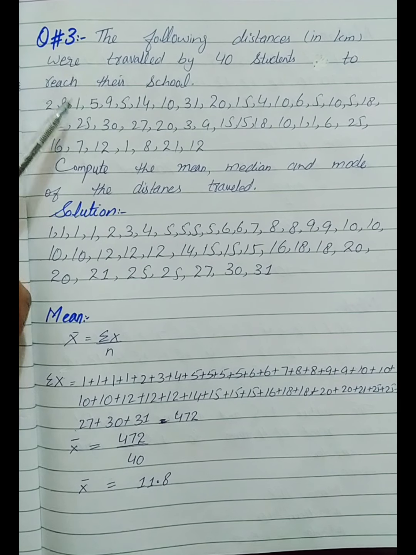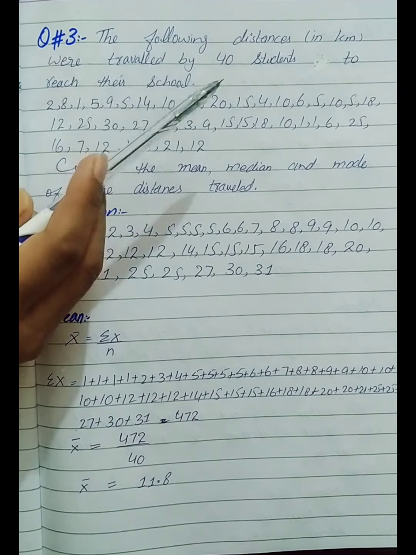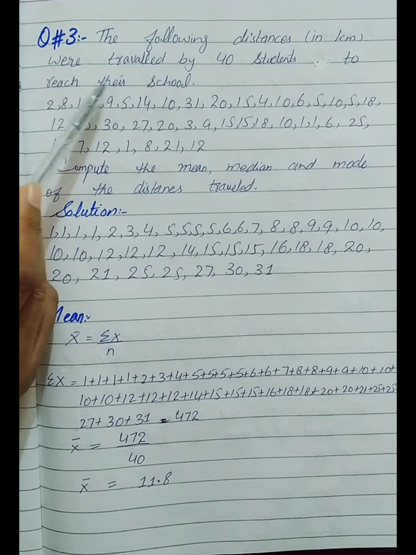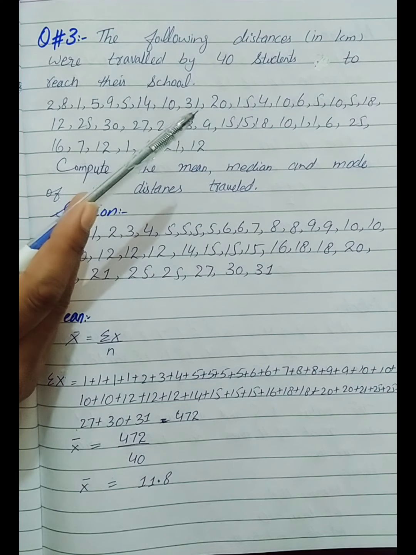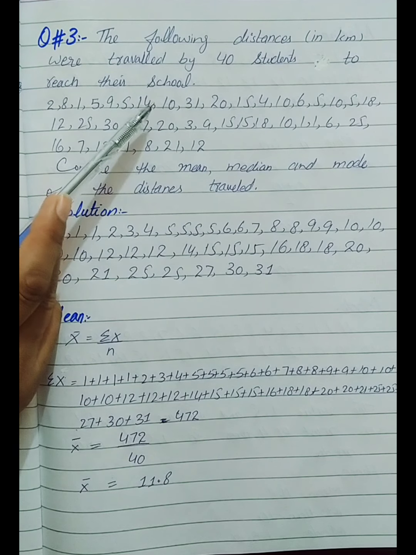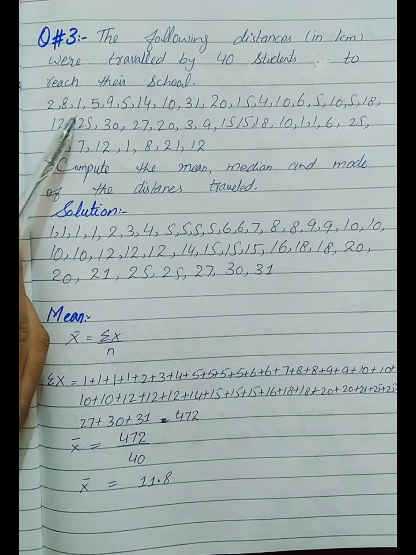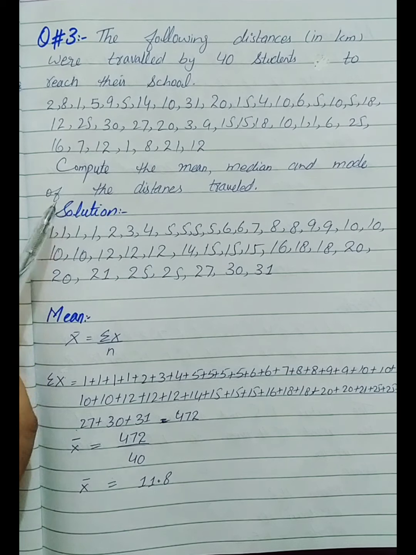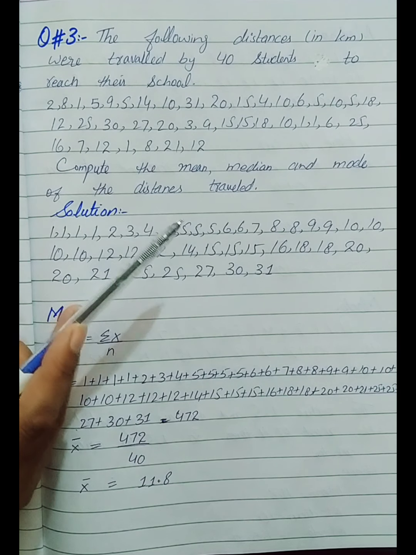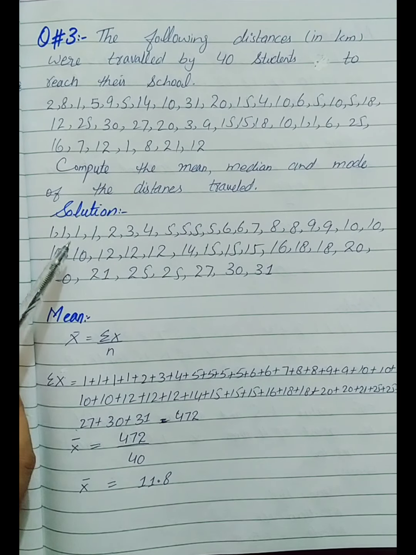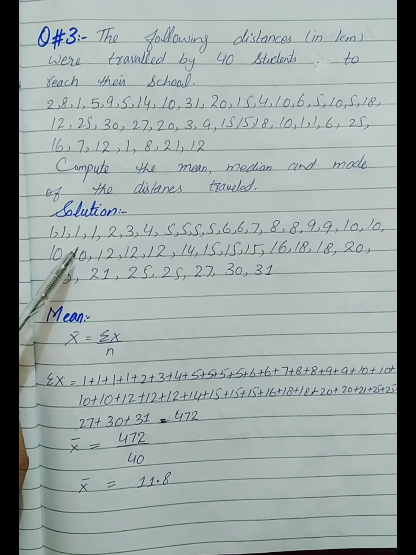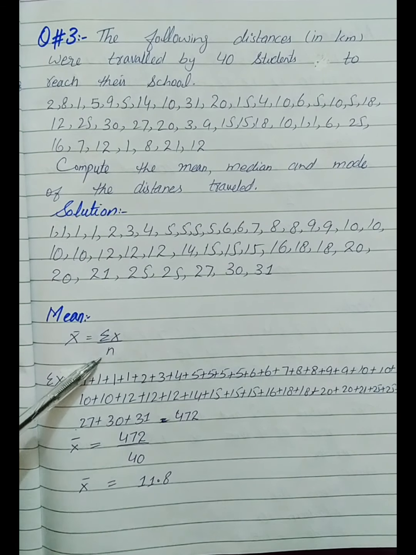Next question, we have the distances in kilometers traveled by 40 students to reach their school. So we have 2, 8, 1, 5, 9 and so on. Compute the mean, median and mode. So for finding the mean, median and mode, firstly we arrange the values in ascending order.